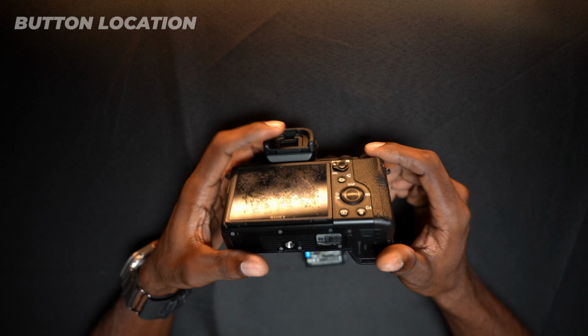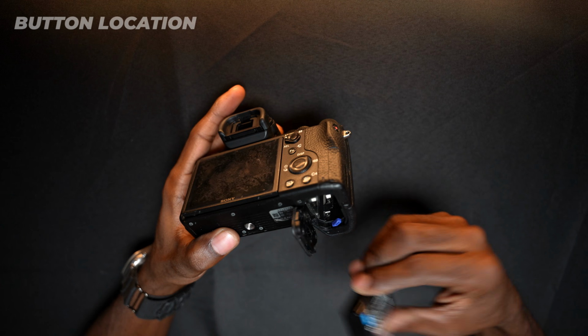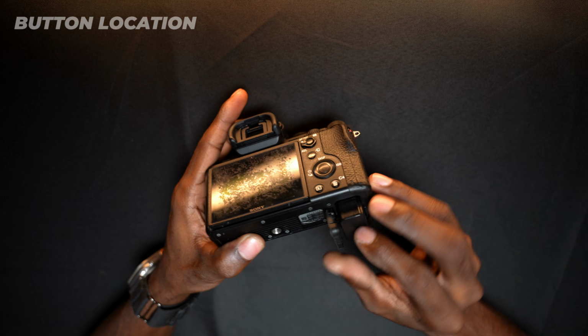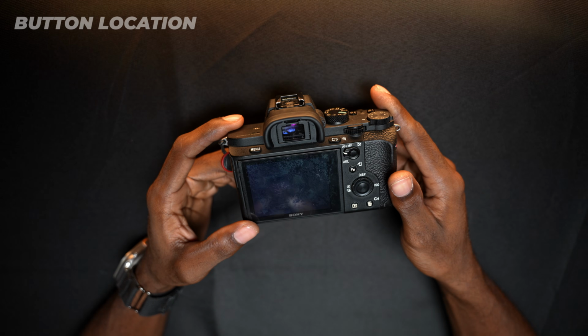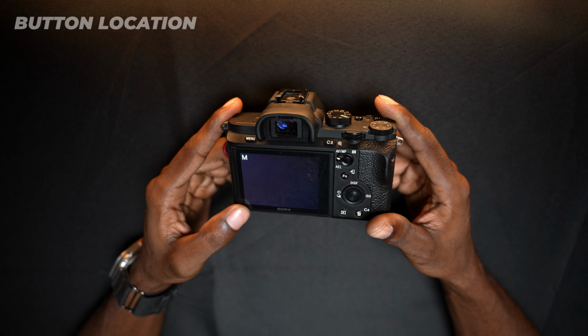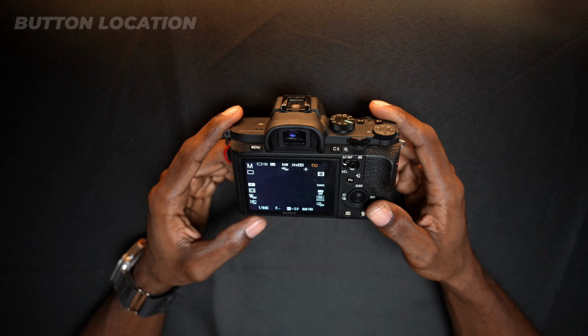So let's go ahead and drop a battery in here because I'm sure this baby is completely dead. So we're going to drop a battery in, turn it on, and let's see what we are presented with. My screen is so bad.